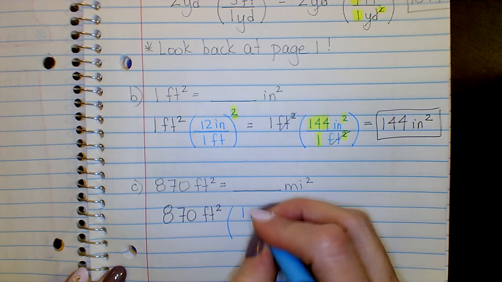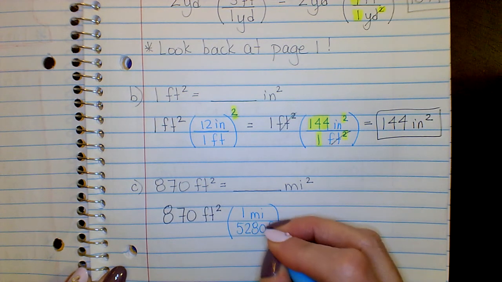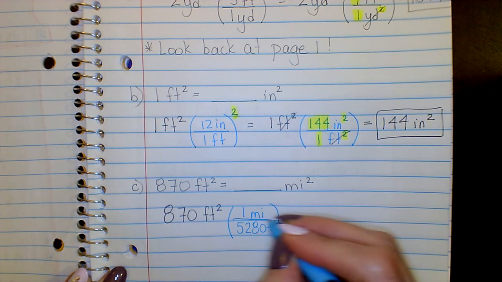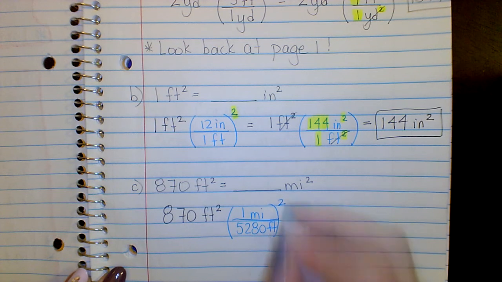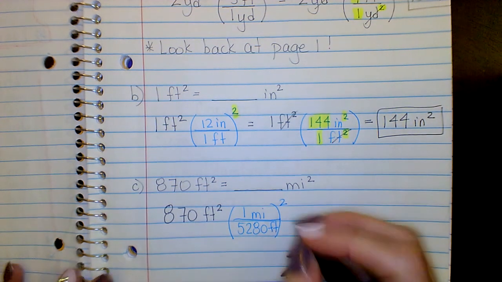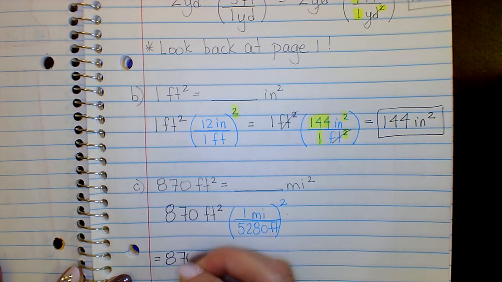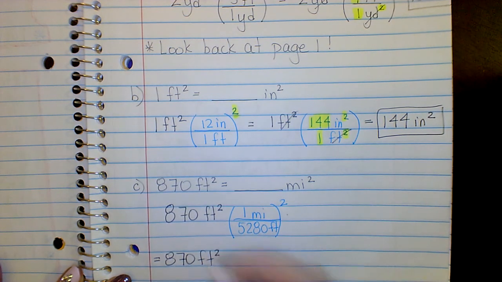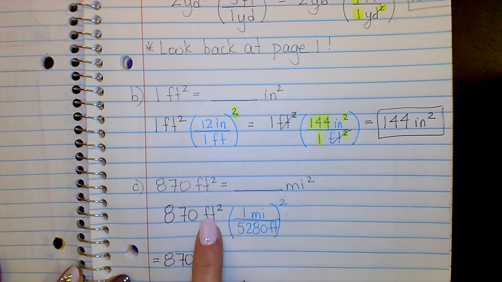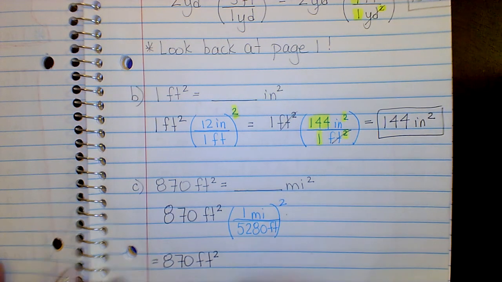So 1 mile is 5,280 feet, and I'm going to need to square that. Come down here. So that's 870 square feet. Now why did I put the feet on the bottom? Because I'm going to cancel that. Don't cancel that until you square it.